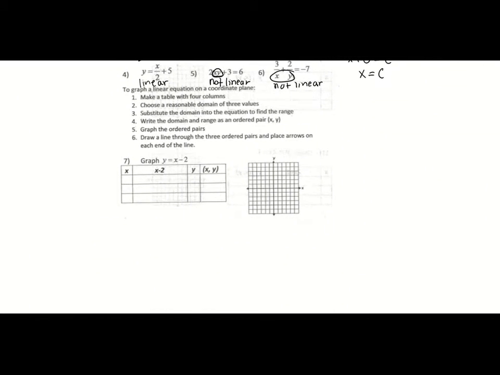Okay, so our next part says to graph a linear equation on a coordinate plane, we need to do the following 6 steps here. First one, make a table with 4 columns. If we look at our example down here, number 7, it already has our table for us. Number 2, choose a reasonable domain of 3 values.